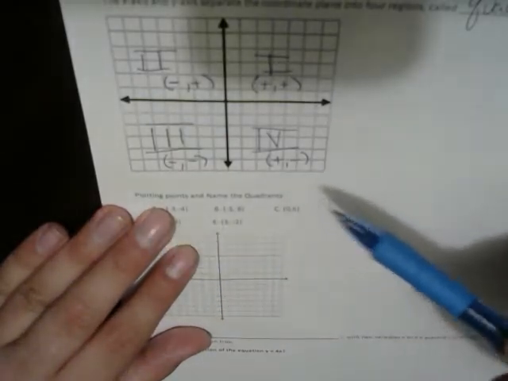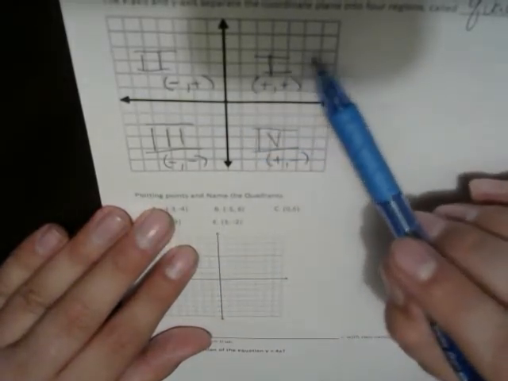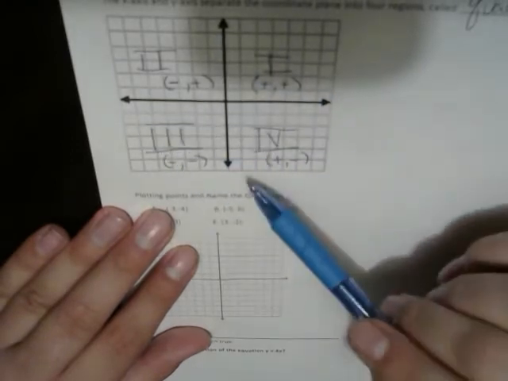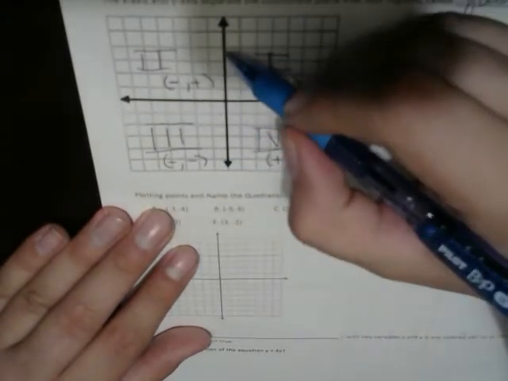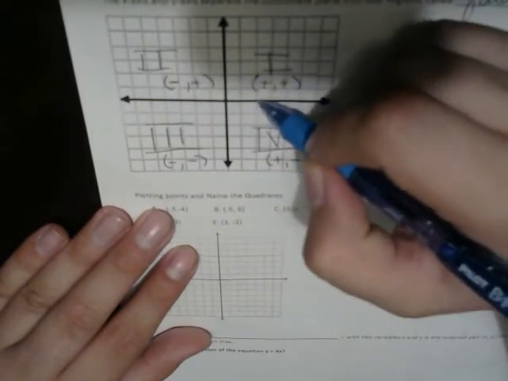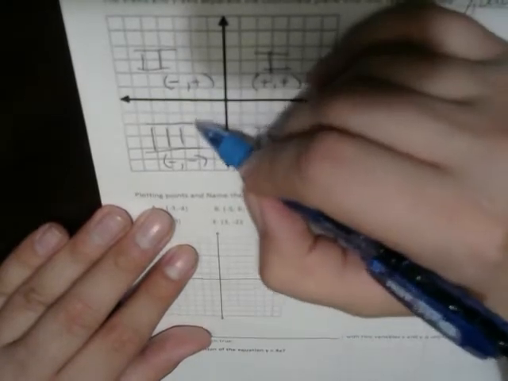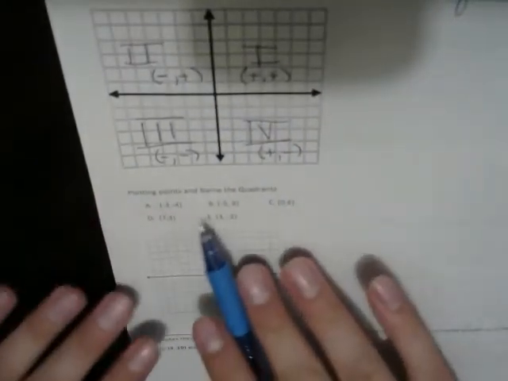Now, a point is only in a certain quadrant if it's actually in the space. If it's on the line, it has no quadrant. That means this point here has no quadrant, and this point here has no quadrant. It would have to be out in the actual quadrant for it to be in that quadrant. Using that idea, let's plot points and name the quadrants.